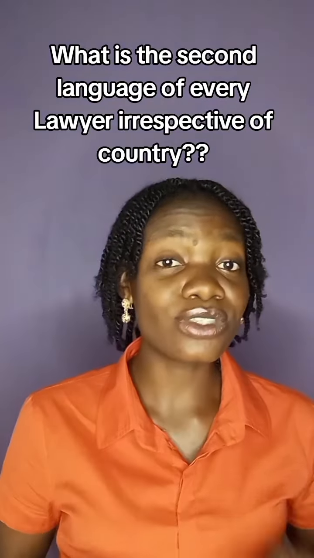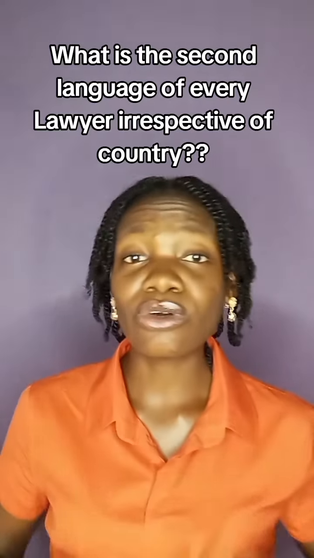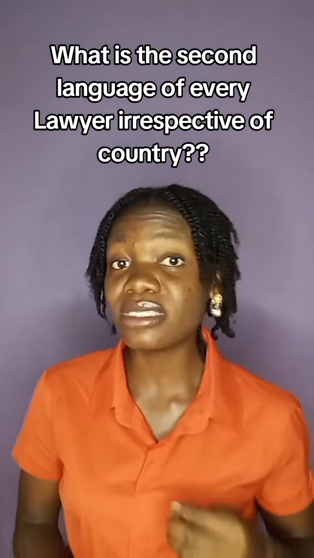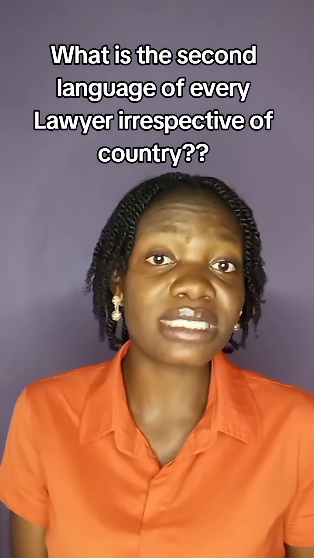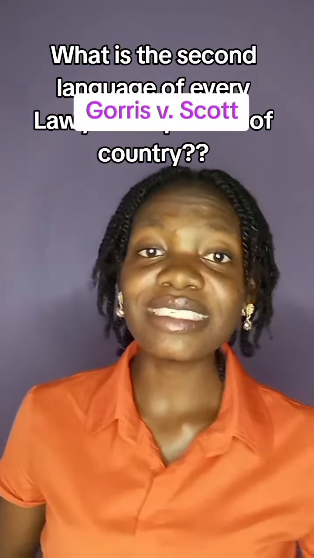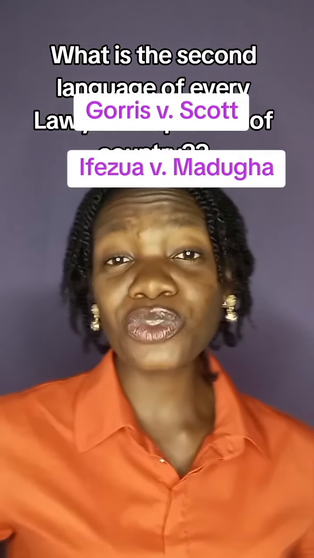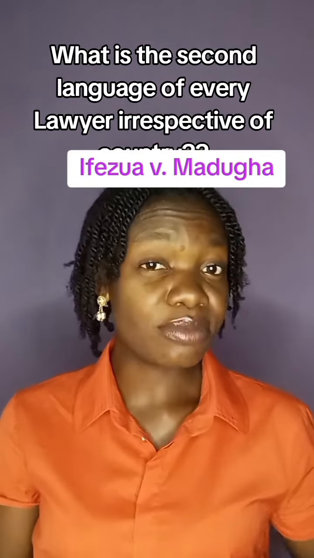So a holistic answer to all these problems will now make the court able to interpret the mischief and free the society from negative effects of the statute. The cases of Gorris v Scott and Ifezue v Mbadugha explain the mischief rule.